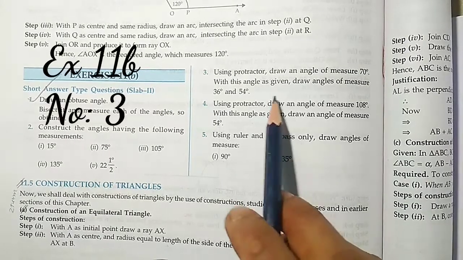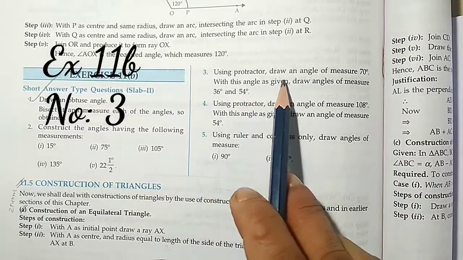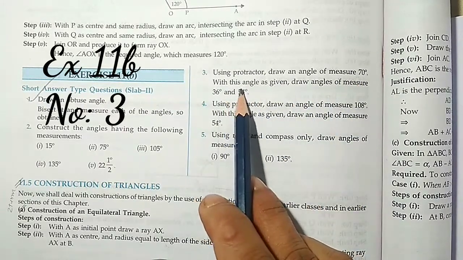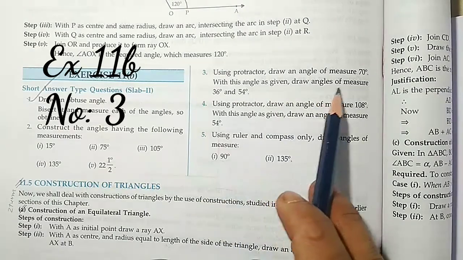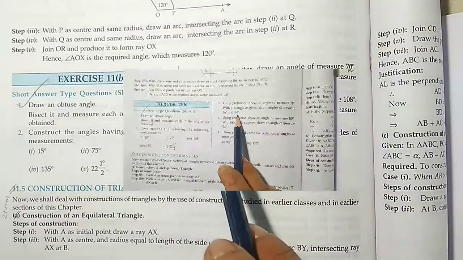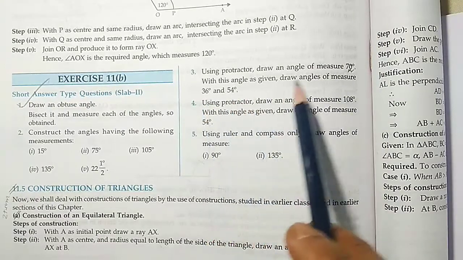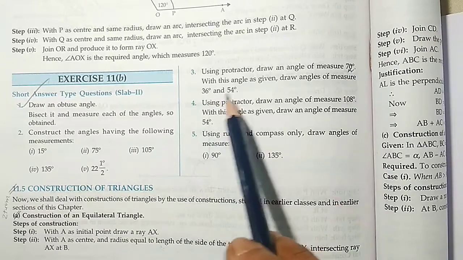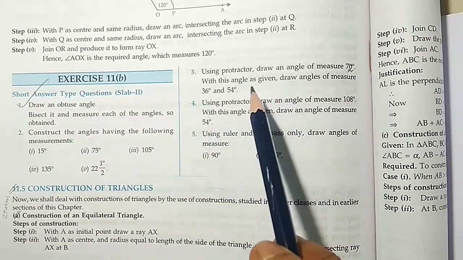In question number 3, it is given, using protractor, draw an angle of measure 70 degree. And with this angle as given, draw angles of measure 36 degree and 54 degree. Since we have to draw 36 and 54, this angle must be 72 with 70 degree. It is not possible to draw these two. So let me show this construction now.